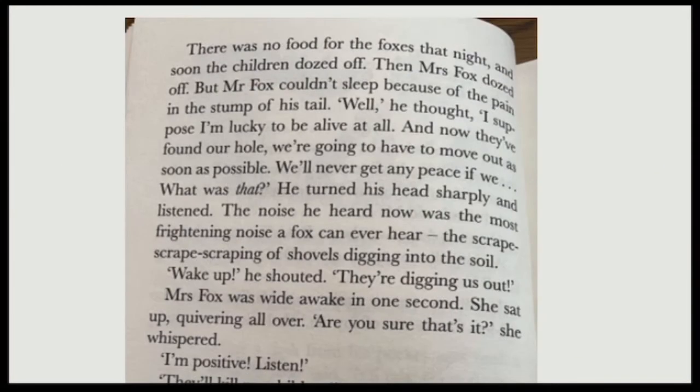There was no food for the foxes that night, and soon the children dozed off. Then Mrs. Fox dozed off. But Mr. Fox couldn't sleep because of the pain on the stump of his tail. Well, he thought, I suppose I'm lucky to be alive at all. And now they've found our hole, we're going to have to move out as soon as possible. We'll never get any peace if we... What was that? He turned his head sharply and listened.